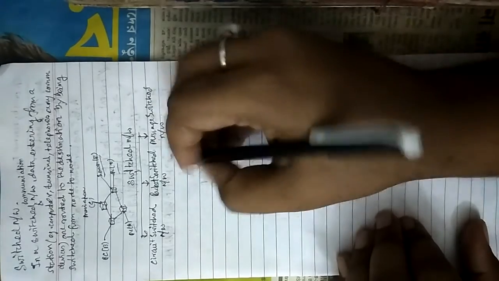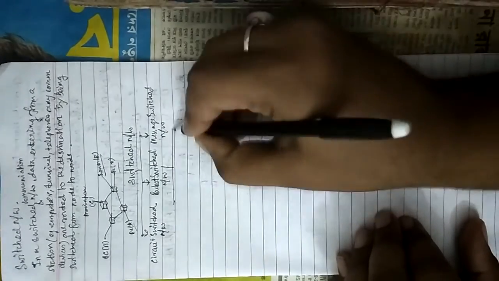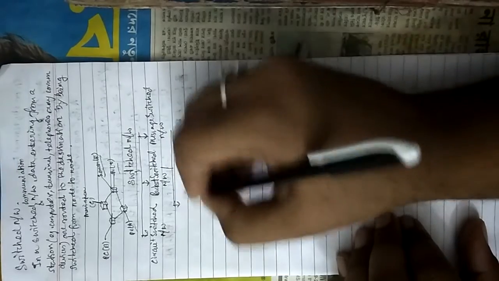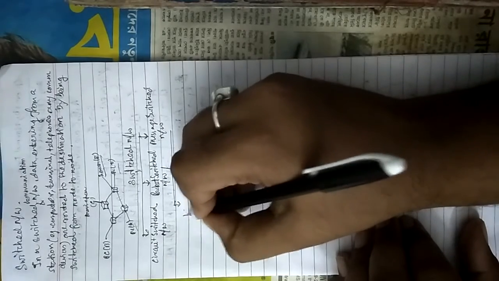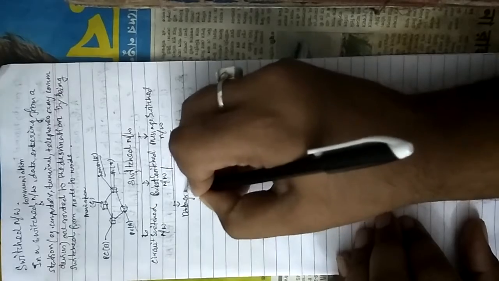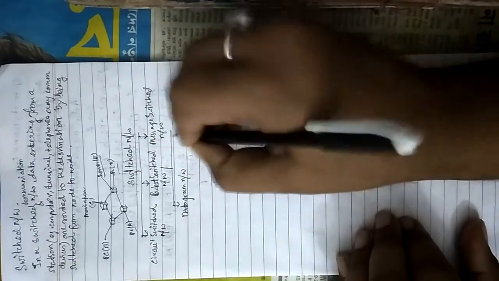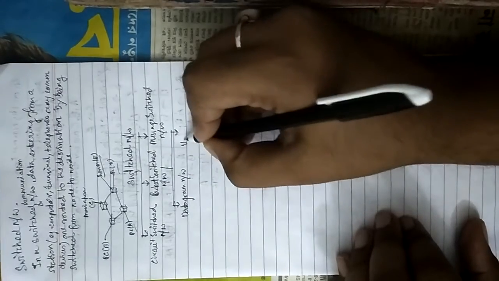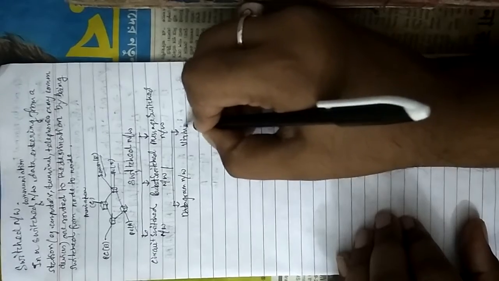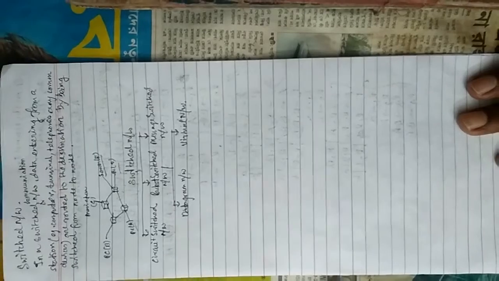Among these, packet switching can again be subdivided into two categories: one is called datagram network and another is called virtual network. So these are the two things.